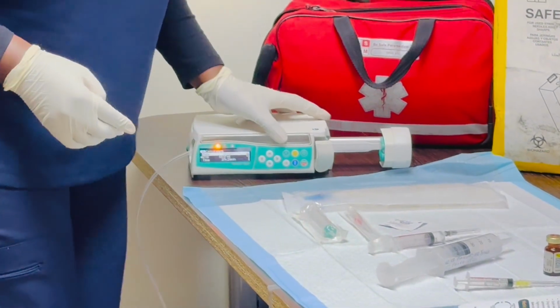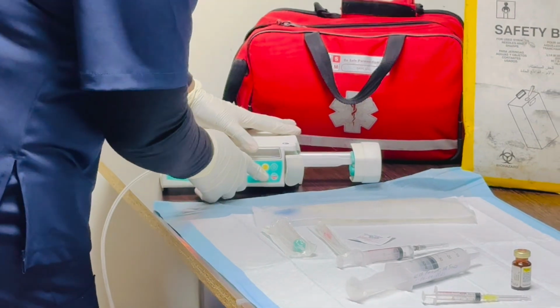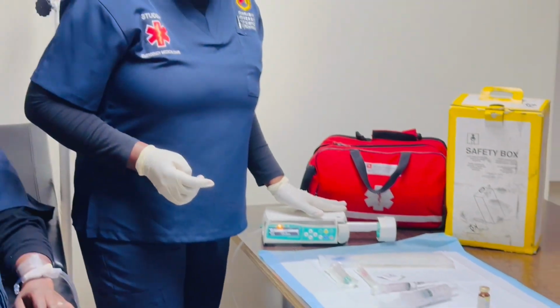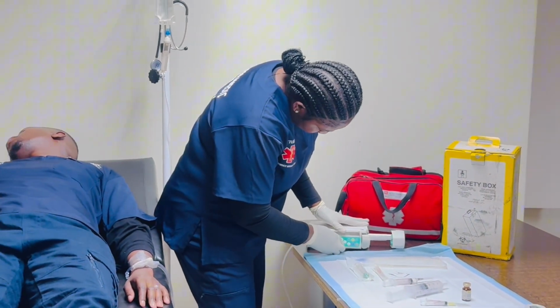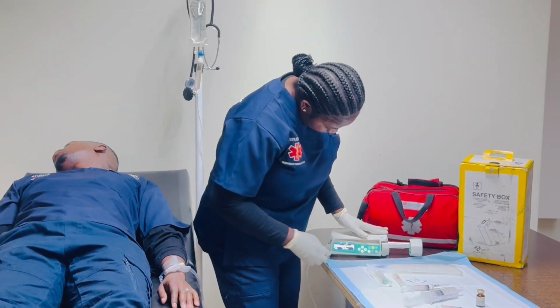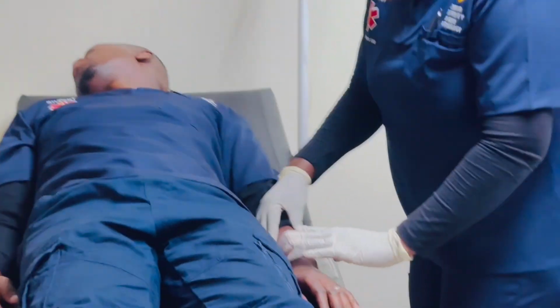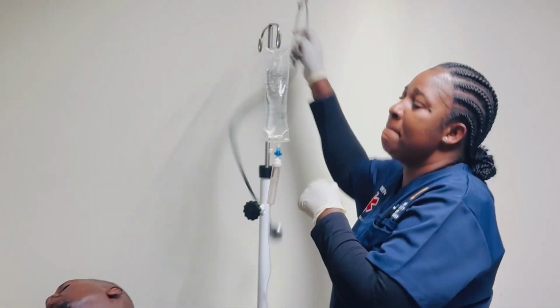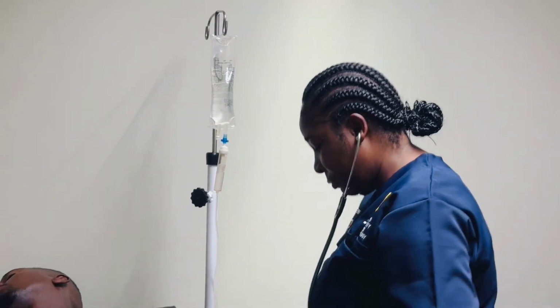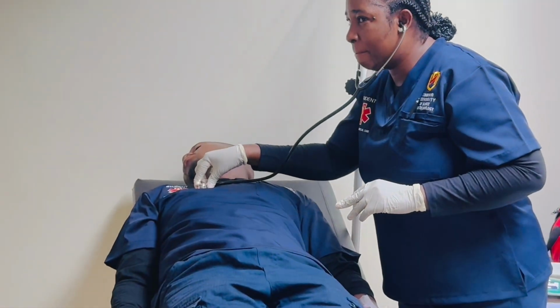And page the system accordingly. Set the infusion parameters. Monitor the infusion rate and IV site during administration. Monitor the patient during and after administration for adverse effect and desired results. My next colleague will proceed with step number 8.